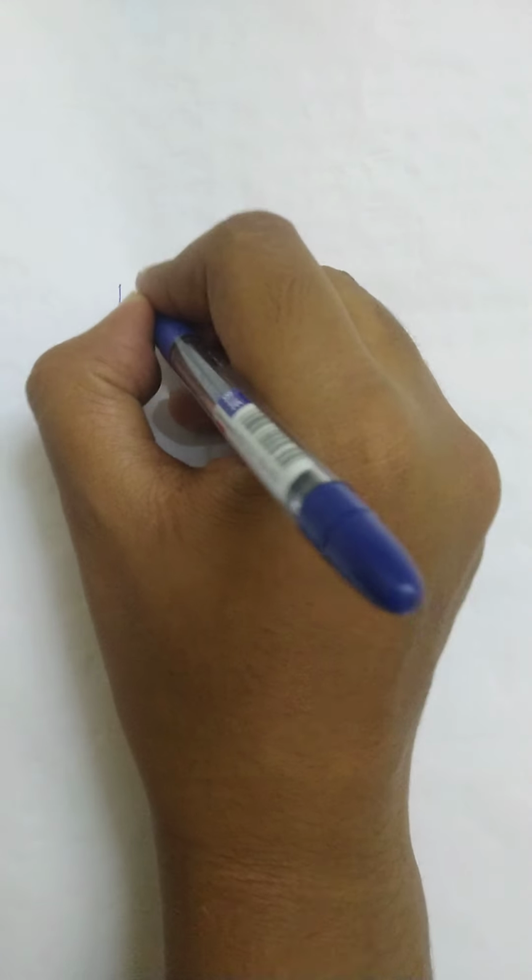We will write it down first. Logarithms. And what is a logarithm? We will first talk about that.